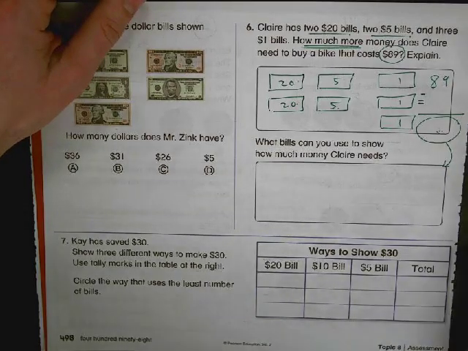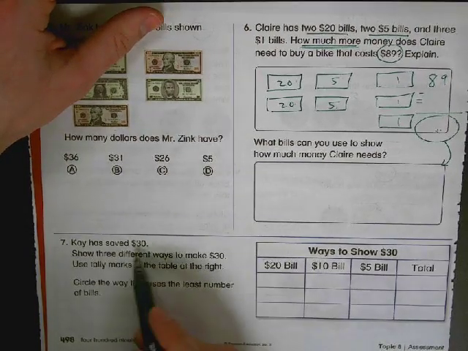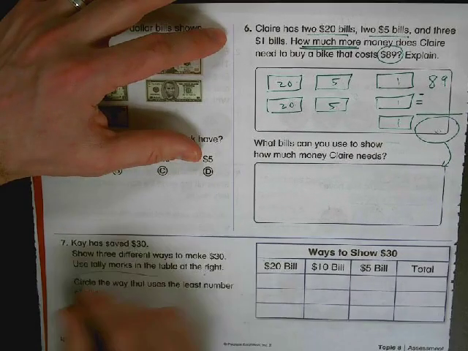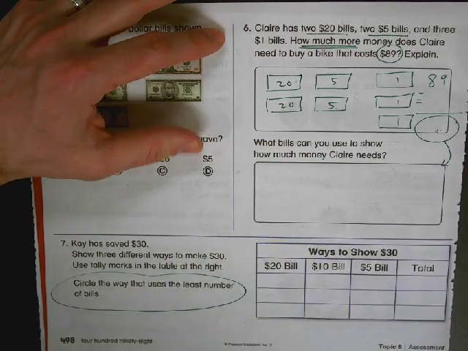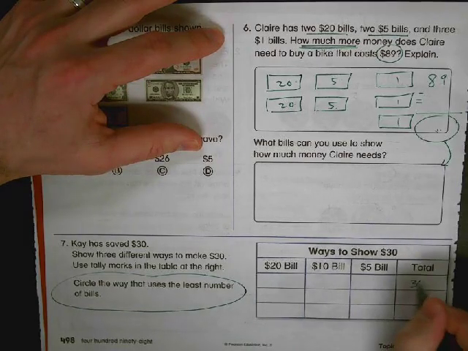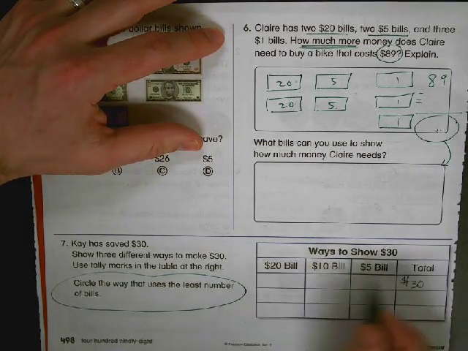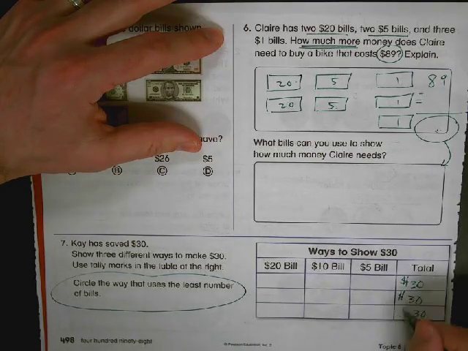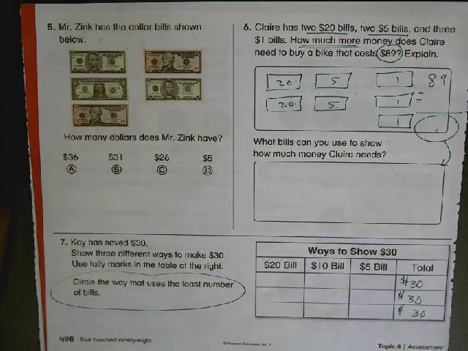And you're doing the same thing down at the bottom. It says K has $30. Show 3 different ways to make 30. Circle the way that uses the least amount of bills over here. So you know that they all have to equal $30 using 20s, 10s, and 5s. Can't use 1s, friends. Can't just do 31s. You have to do 20s, 10s, and 5s.